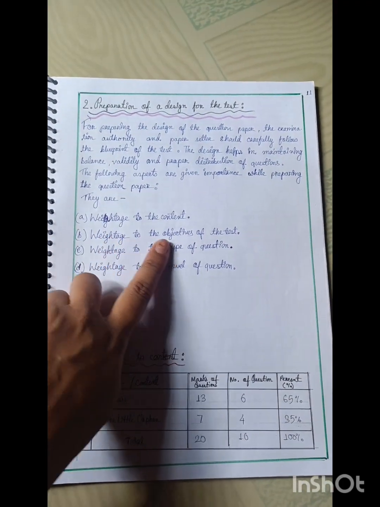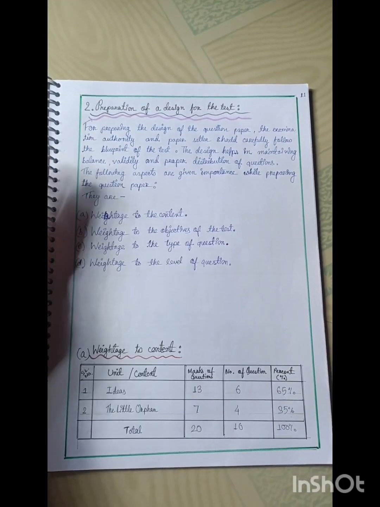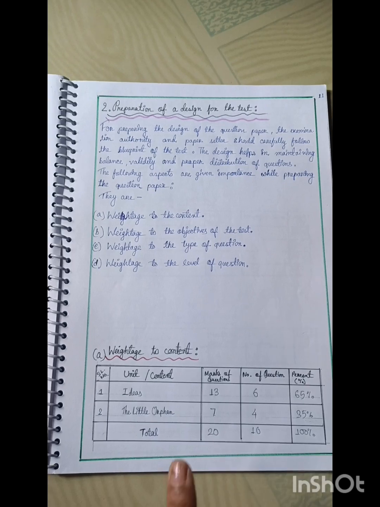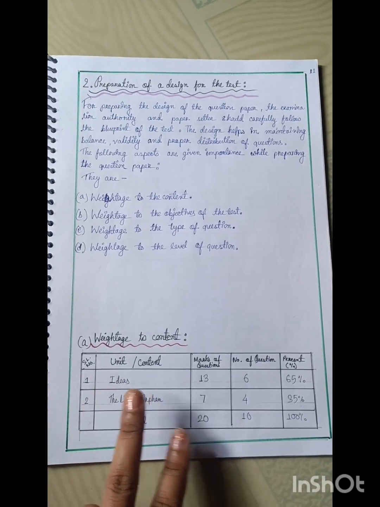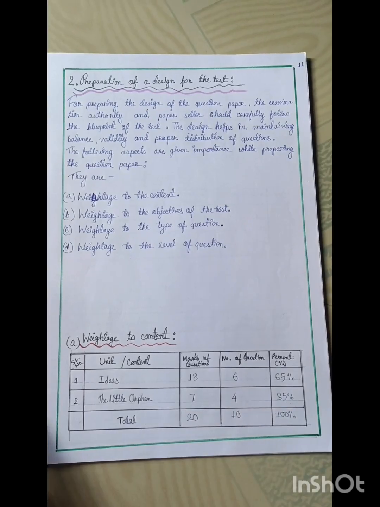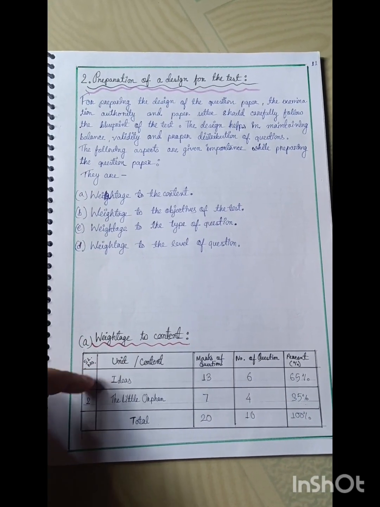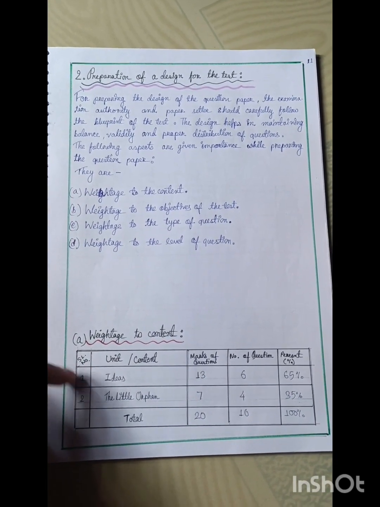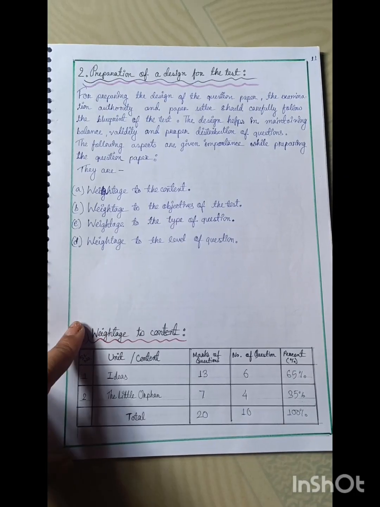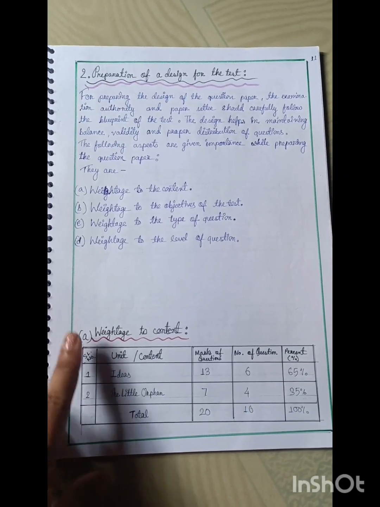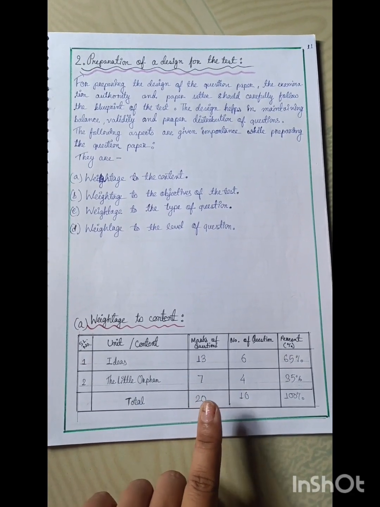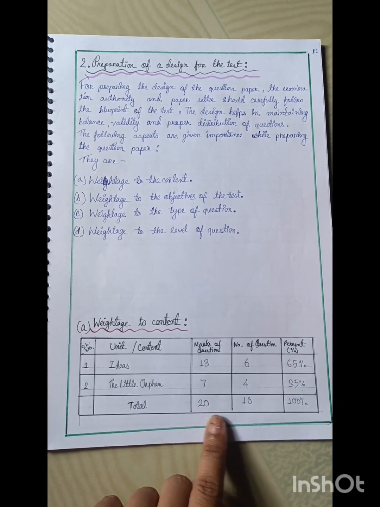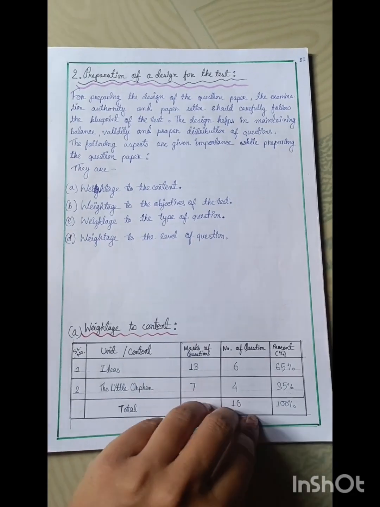Now this is the weightage to content, weightage to objectives. There are totally 4 weightage tables, and this is the first table, weightage to content. It will be same for pre-test and both post-tests. So as you can see, I have taken only 2 contents, like 2 units, as this is an English achievement test. It is an achievement test for subject English. So you can see these are the marks I have allotted. I have taken the test of total 20 marks, and I have given 10 questions.